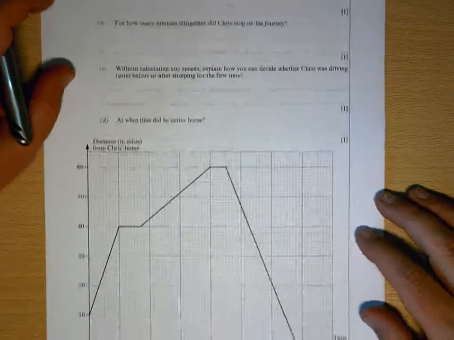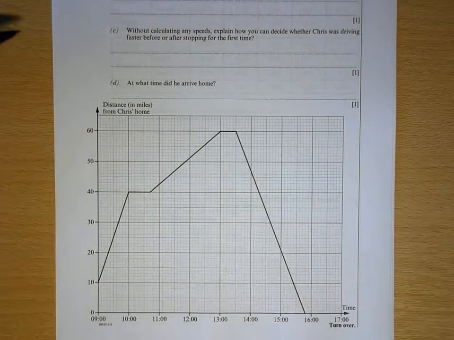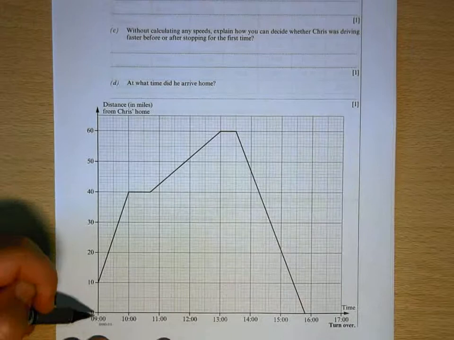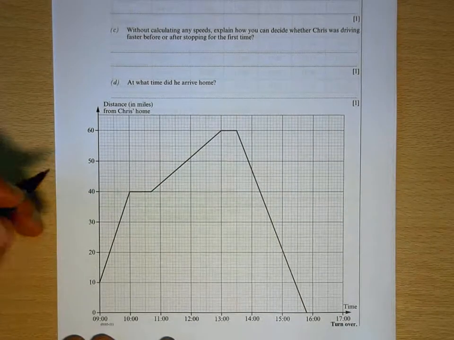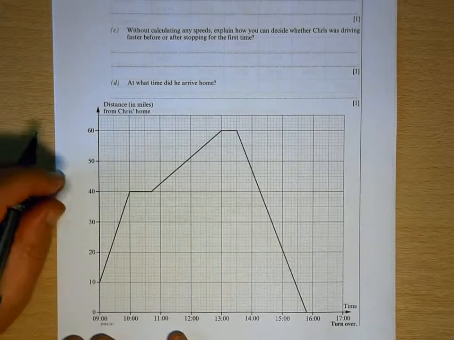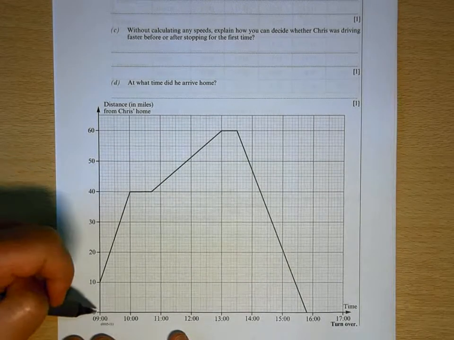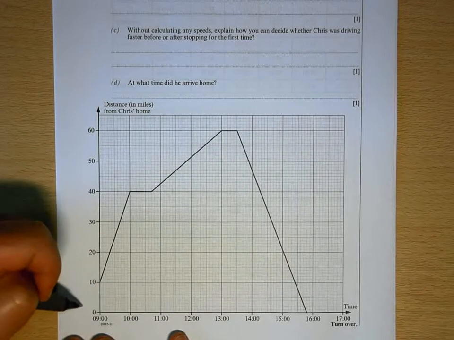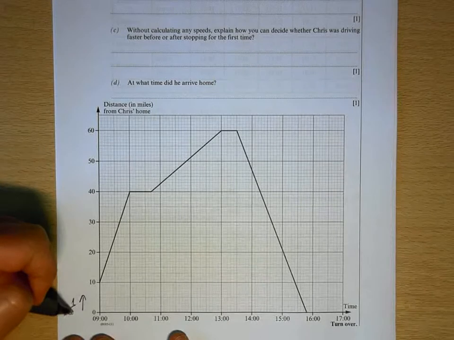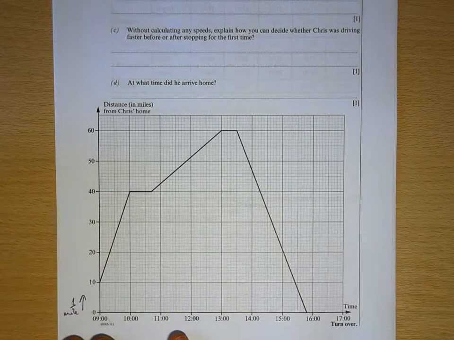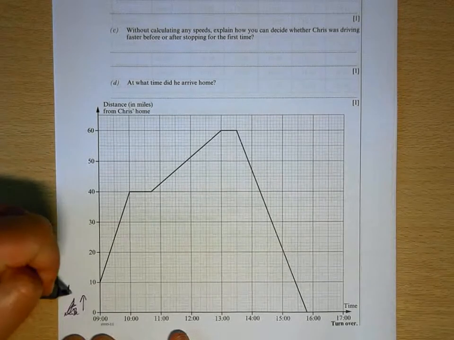So again, as I've said with all the other graph work that we've done, the first thing to do is work out what each little square is on each axis of your graph. It makes everything else easier to deal with. So you can see here we're going from 0 to 10 in 10 jumps. So in that direction, each little square is 1 mile.